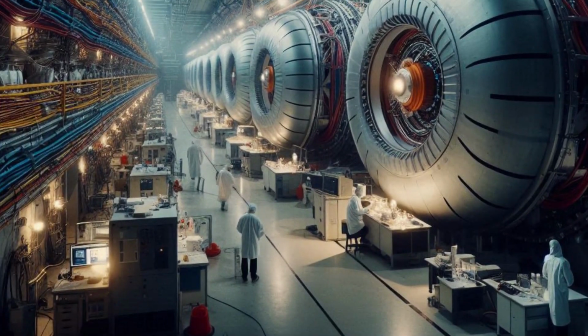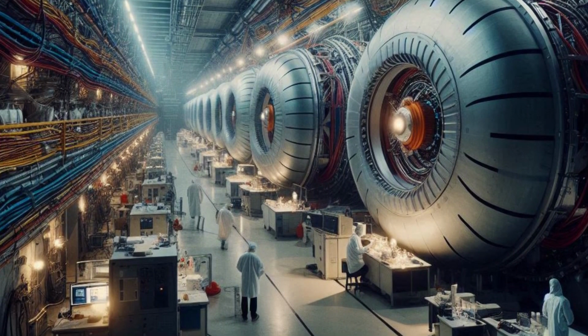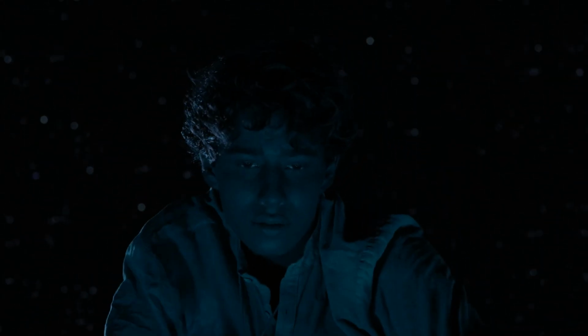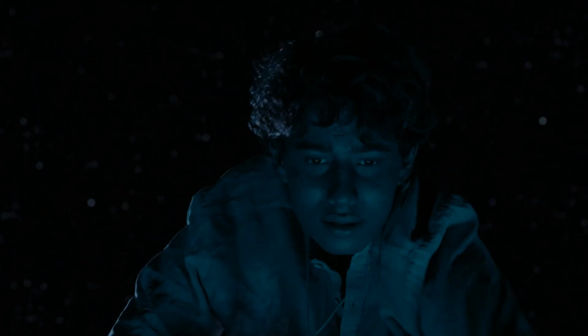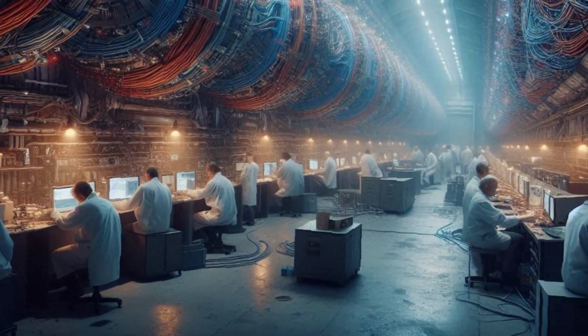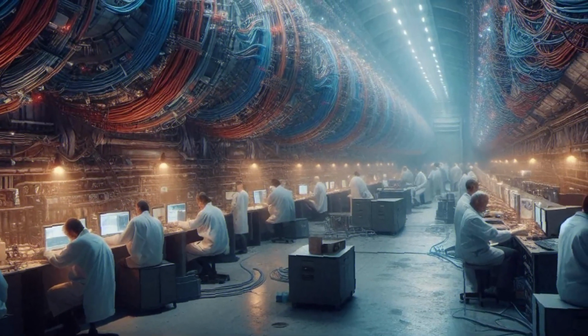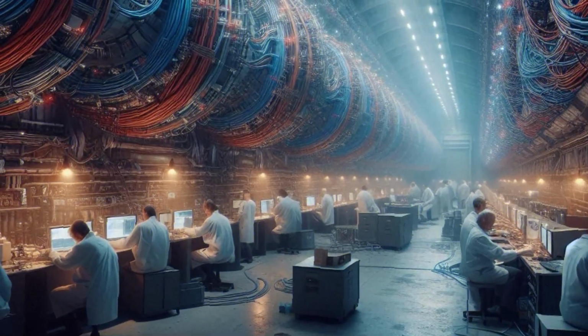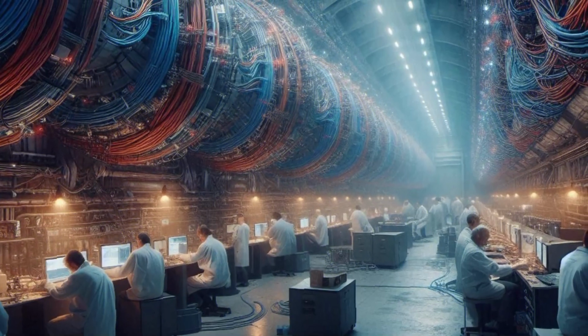Detecting dark matter is one of the biggest challenges in modern science. Imagine trying to catch an invisible fish in a dark ocean. You can't see it or touch it, but you know it's there because of the ripples it makes in the water. Scientists use special tools and experiments to try and detect these ripples made by dark matter.